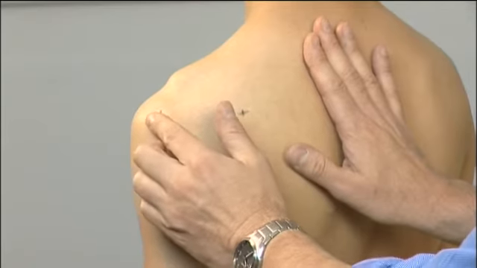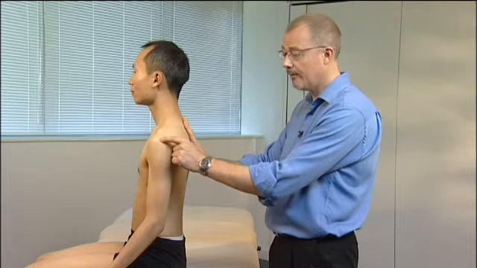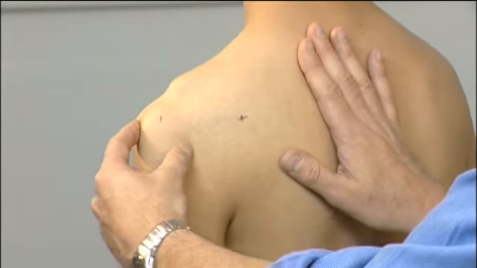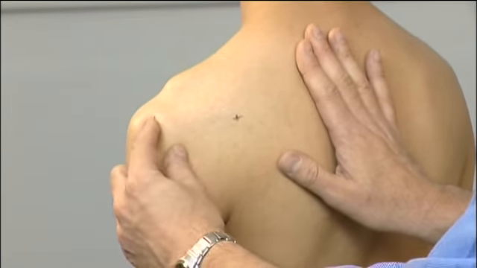you find a bump at its end. Be careful not to go completely to the end of the shoulder. This is the end of the acromion process. It's not the end of the spine of the scapula.